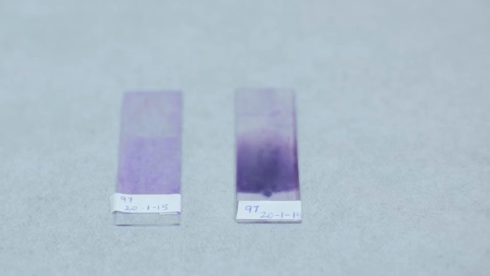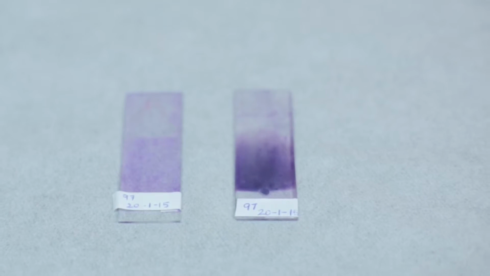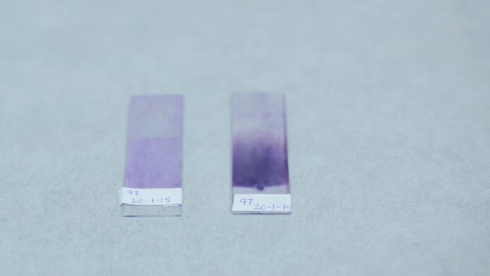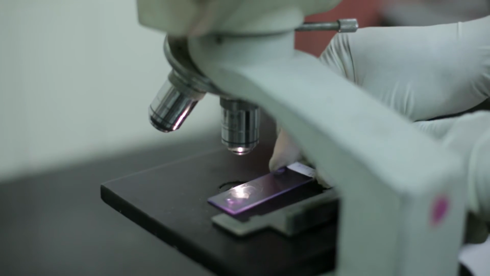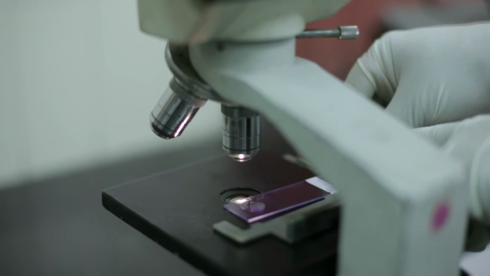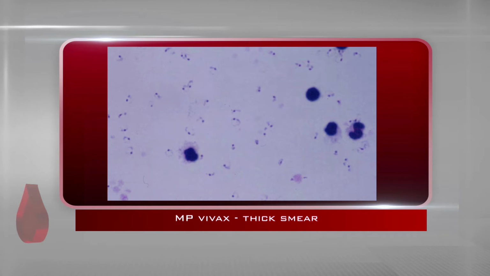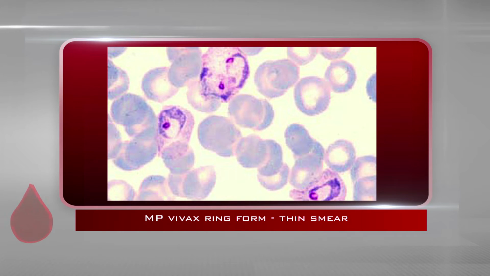Ideally, thick smears are examined for a minimum of 200 oil immersion fields by using 100x objective. If there is evidence of malarial parasite in the thick smear, identify the species by examining the thin smear. Now, let us see some pictures of malarial parasites in the peripheral blood smear.